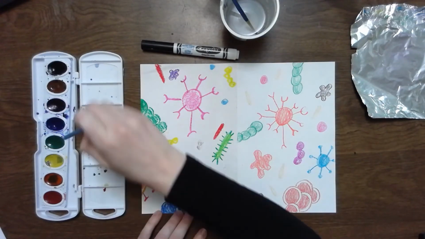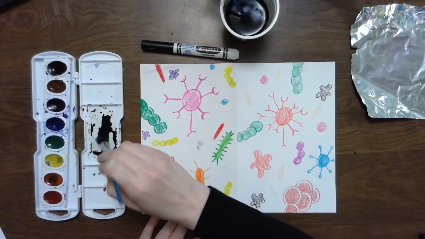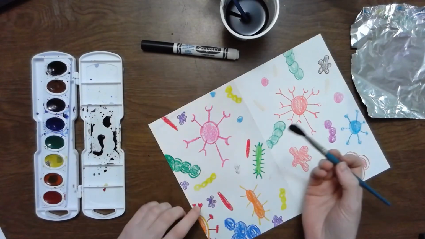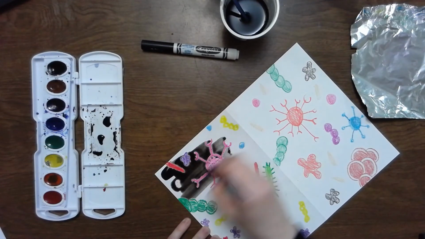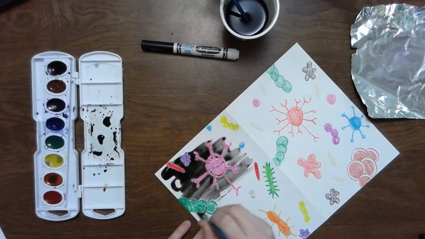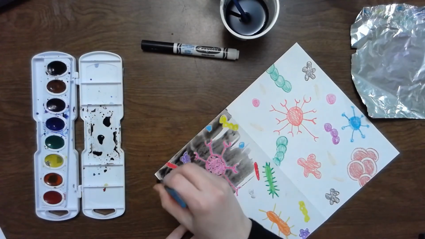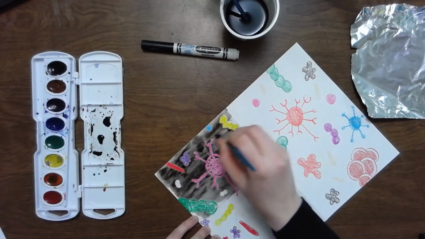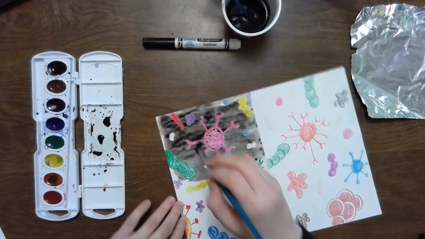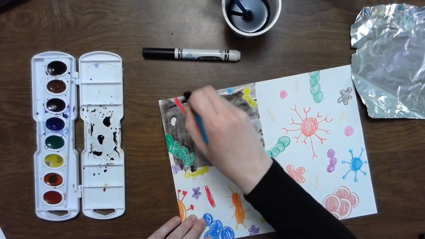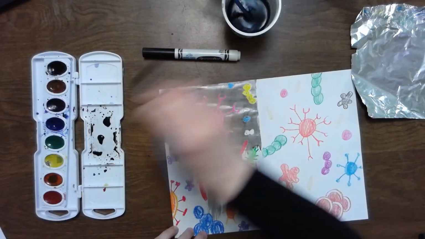You don't need a lot of paint, and especially if you're using computer paper, you want to make sure you're only using a little bit of water, as it does soak through the paper pretty fast. And a little bit goes a long way. Colors really pop against that black background.